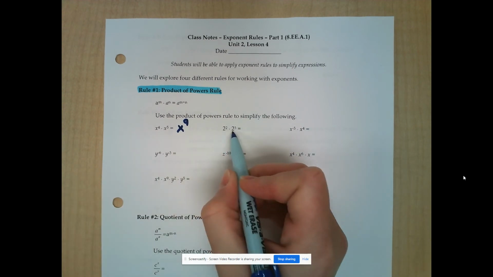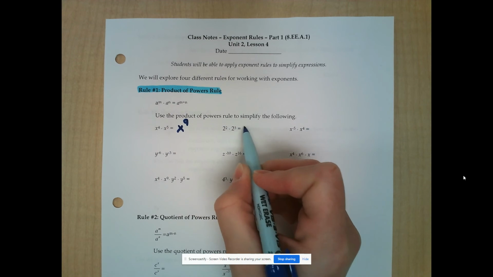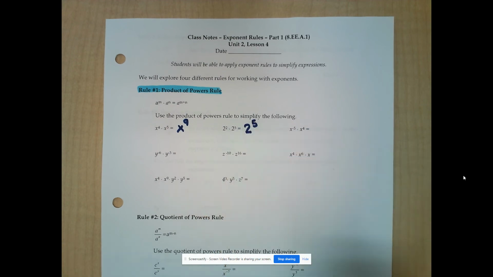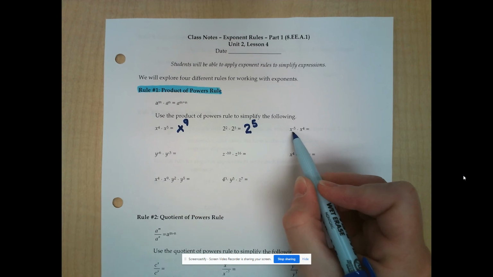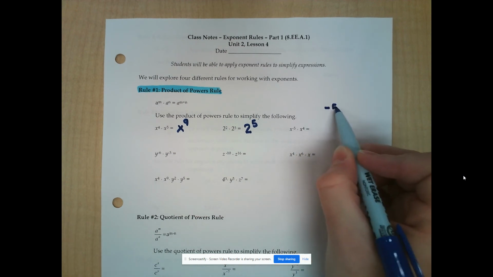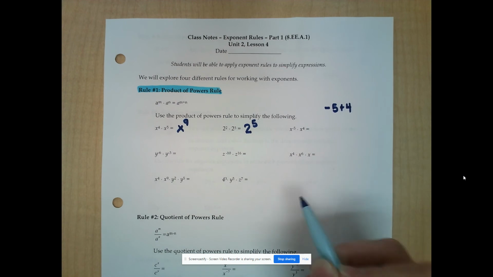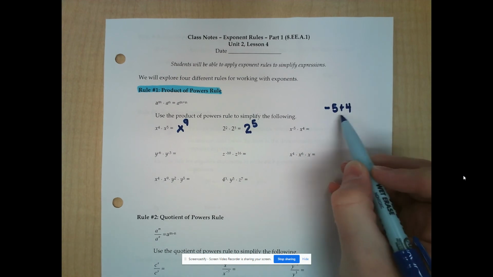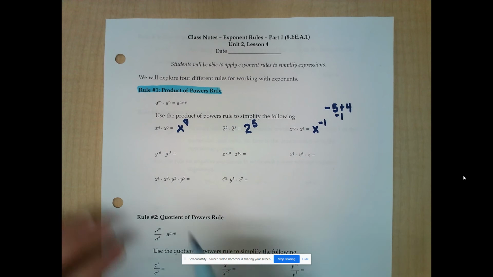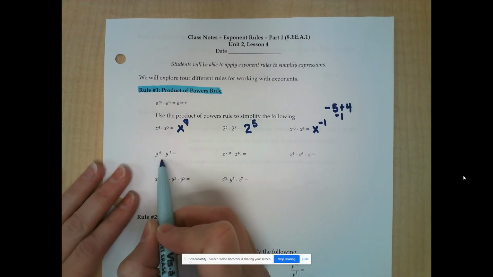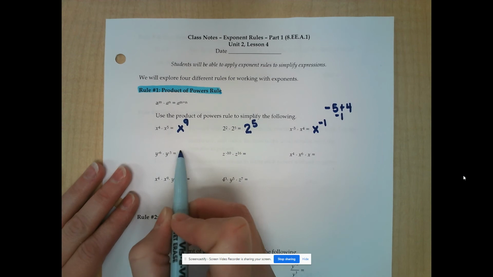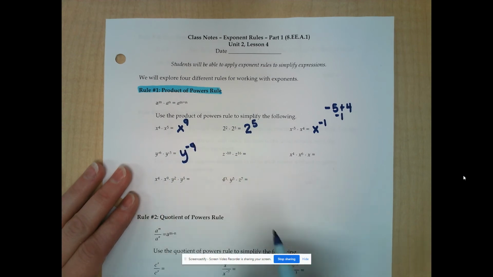2 to the second times 2 to the third. The bases are both 2, so we would get 2 to the, and we would add the exponents together for a 5 exponent. X to the negative fifth times x to the fourth. So we're adding the exponents negative 5 and 4 together. More negatives than positives, so it's a negative 1. So it would be x to the negative first. Same idea, y to the negative sixth times y to the negative third. I'm going to add the exponents negative 6 and negative 3 together for y to the negative ninth.